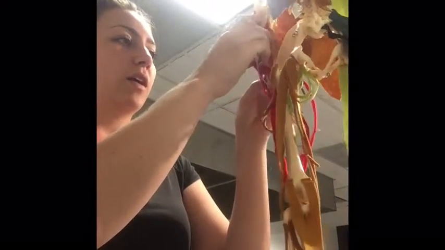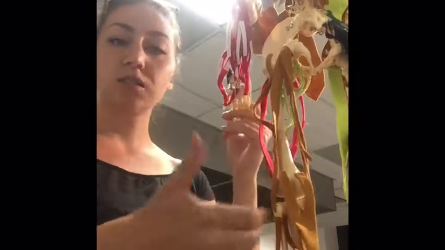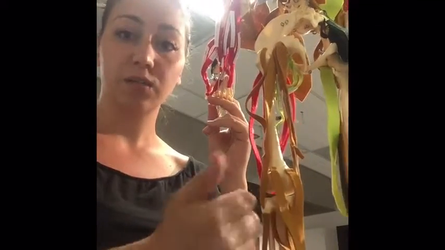And then we have our abductor pollicis longus, and the abductor pollicis longus originates at the posterior shaft of the ulna, and it inserts down at metacarpal 1, down here next to the thumb. And this acts to abduct the thumb as well as abduct the wrist.